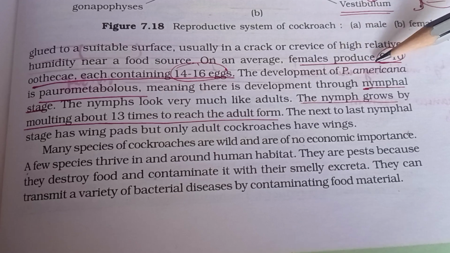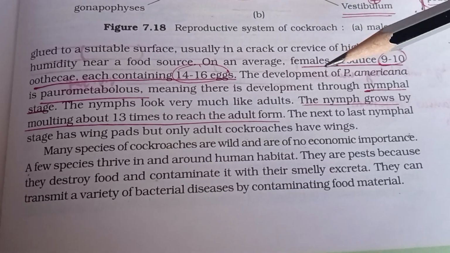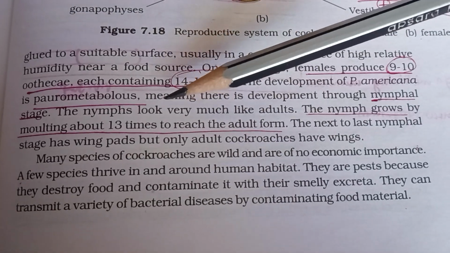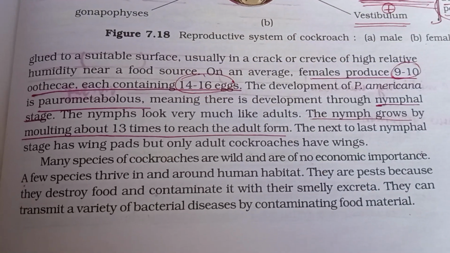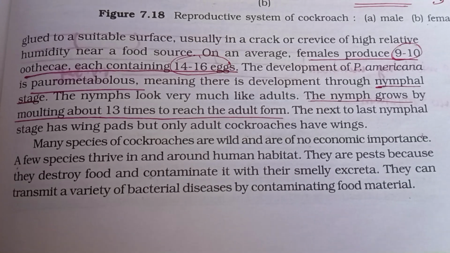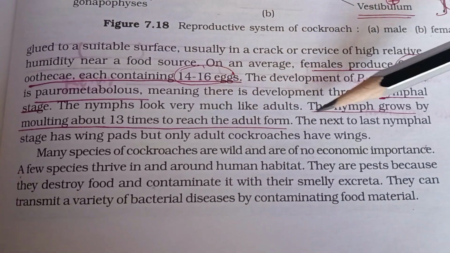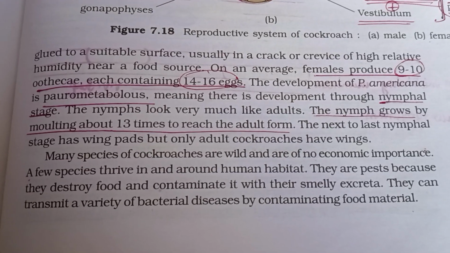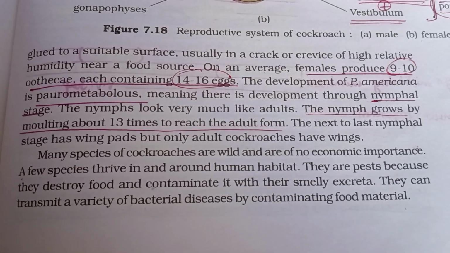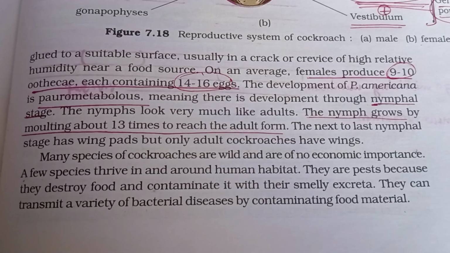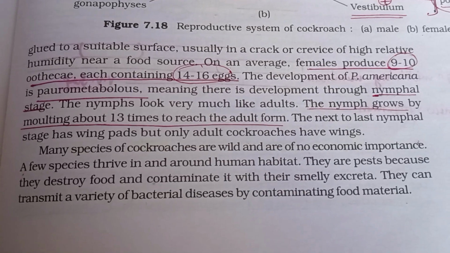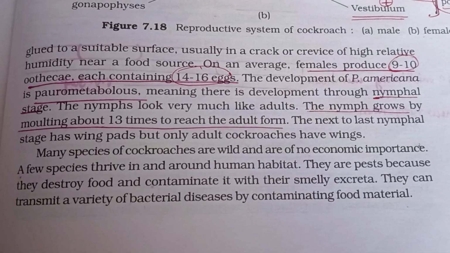So the development of Periplaneta americana is paurometabolous, meaning there is development through a nymphal stage. The nymphs look very much similar to the adults. The nymph grows by molting about 13 times to reach the adult form. The next to last nymphal stage has wing pads, but only adult cockroaches have wings.